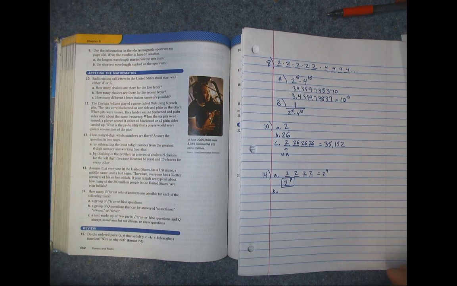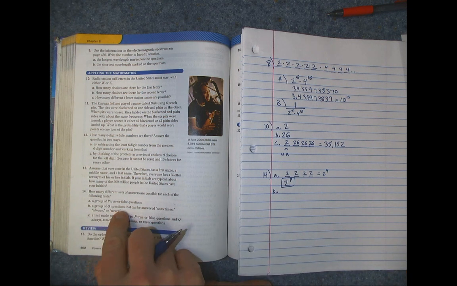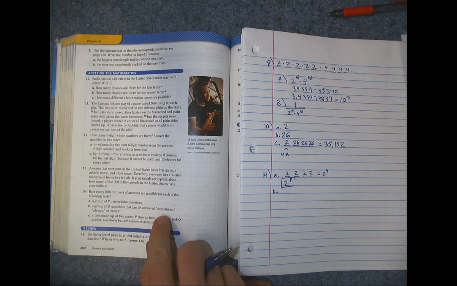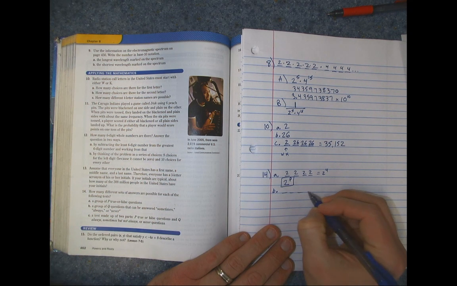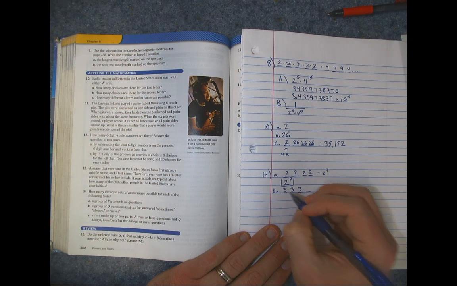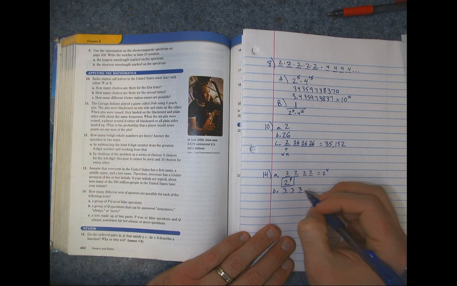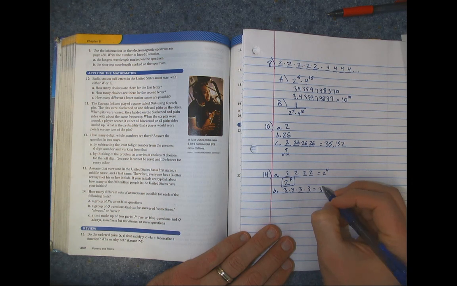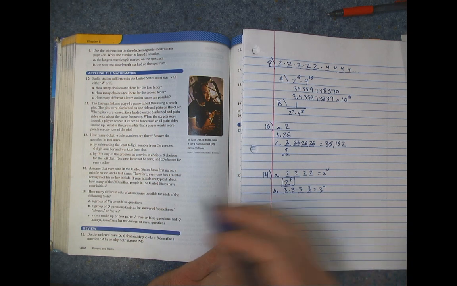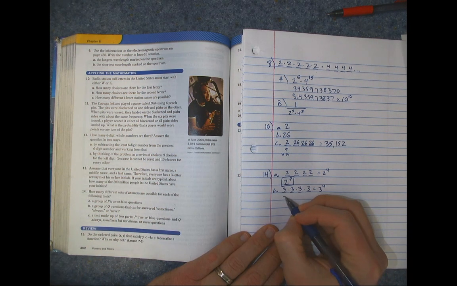Okay, letter B says a group of K questions, so we don't know how many questions, that can be answered sometimes, always, or never. So there's 3 choices. Depending on how many of these there were, 3 choices, sometimes, always, never. When we go ahead and multiply these together, it's 3 to the total number of questions. So if Q is the total number of questions, it's 3 raised to the Q, total number of questions.